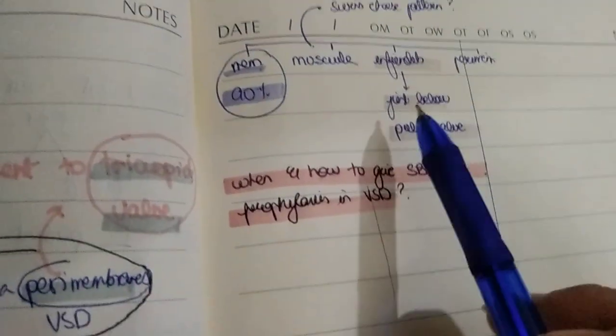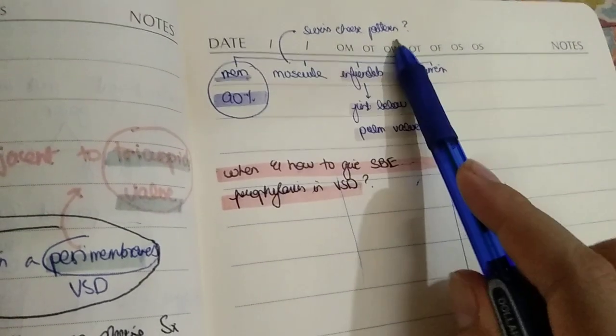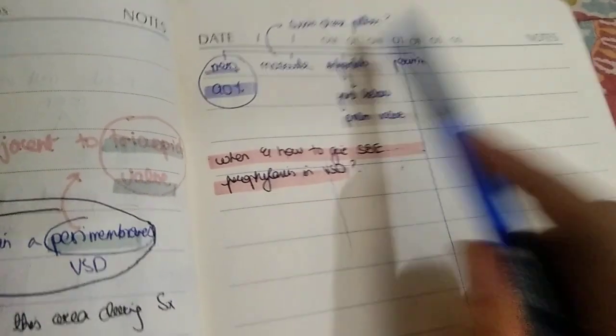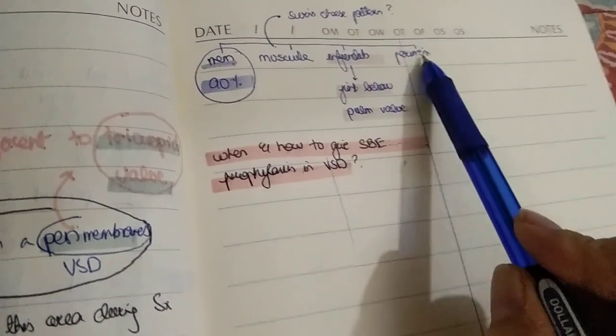So VSD is the most common congenital heart disease, and among the VSDs, the membranous type is the most common one. Then we have the muscular one. They can be multiple, and they create a pattern known as the Swiss cheese pattern. Now, what is the infundibular type? It is present just below the pulmonary valve. And what about the perimembranous?